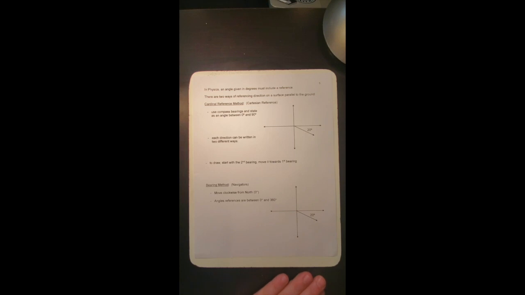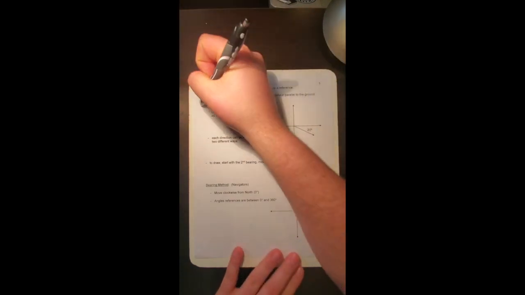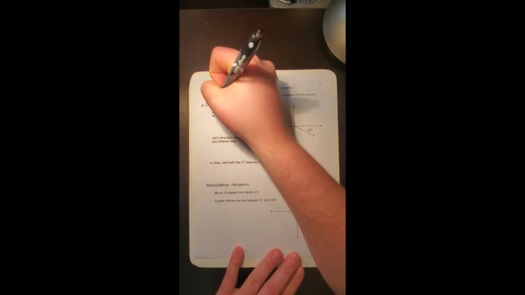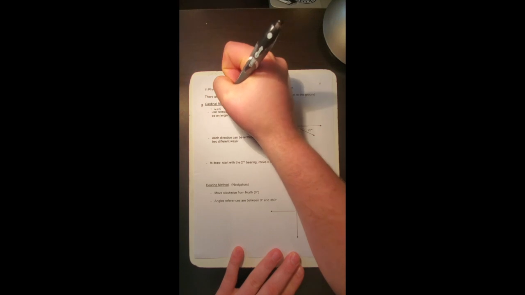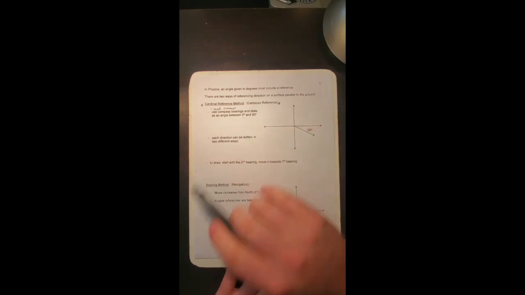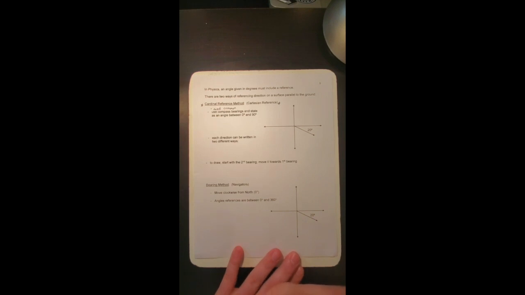There are two ways of referencing direction on the surface parallel to the ground. The cardinal reference or the Cartesian reference, this here is the most common. This is the one you're going to use most of the time. And now that we're doing things online, it might be the one that you're doing all of the time. I'm not sure. So use a compass bearings and state the angle is between 0 and 90 degrees.